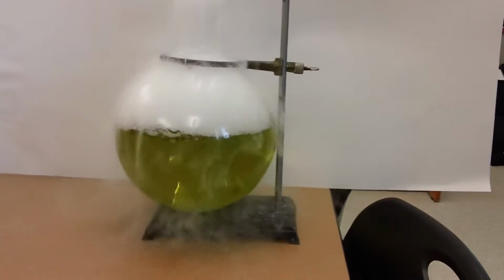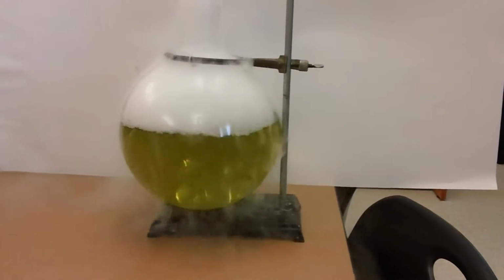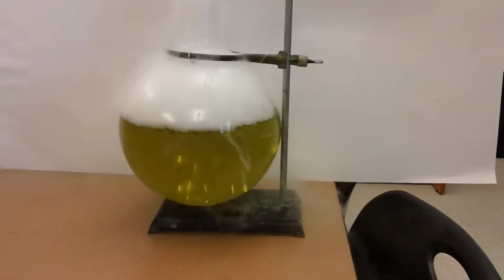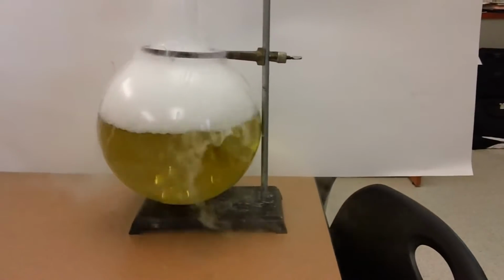So now the question is, why did the colors change? Like pH change, but we didn't add any acids or bases.